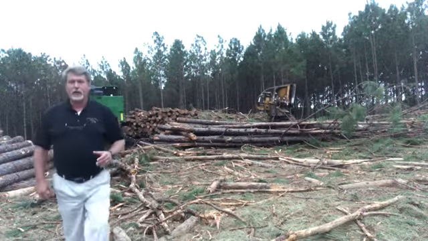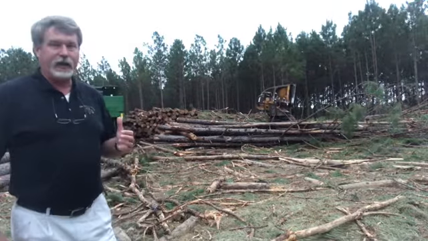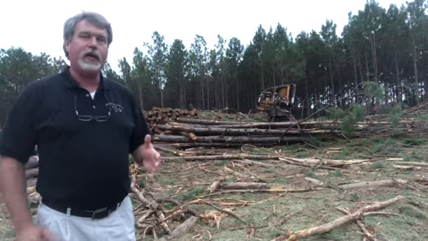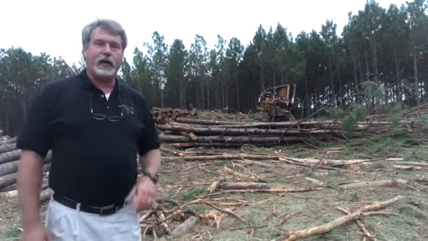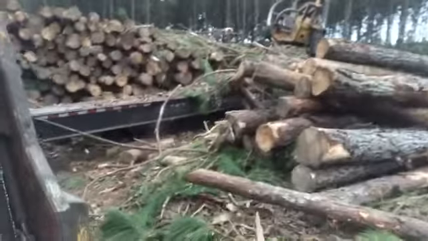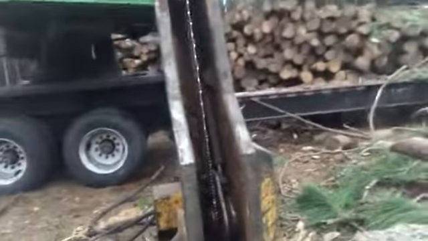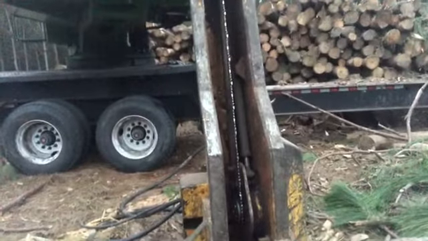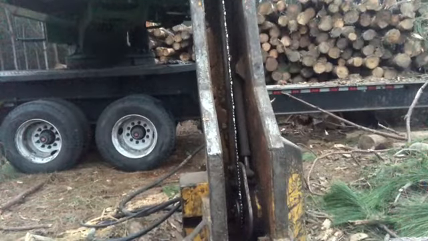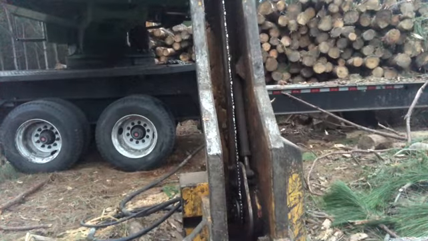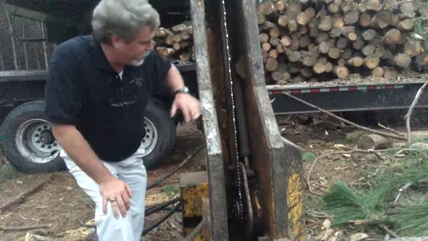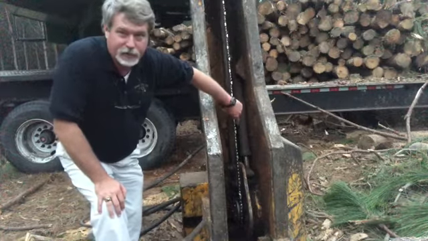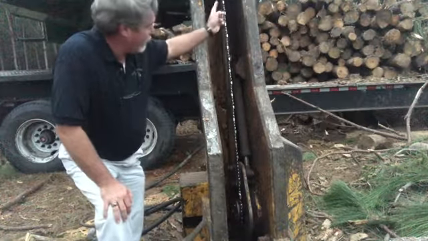So here behind me we have a delimber and a saw machine that cuts the trees to certain lengths and gets them ready to load and be carried off to the sawmill. Okay guys, you should be able to see right here we have a big chainsaw-like blade and it pivots down.